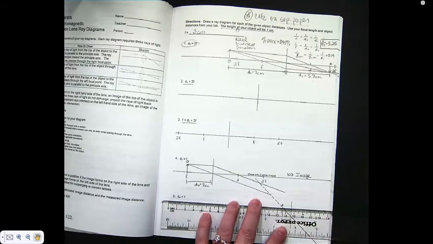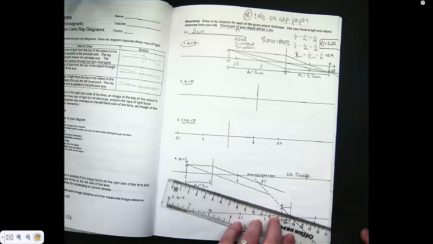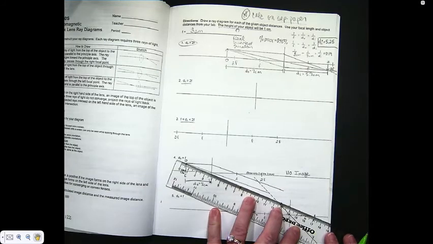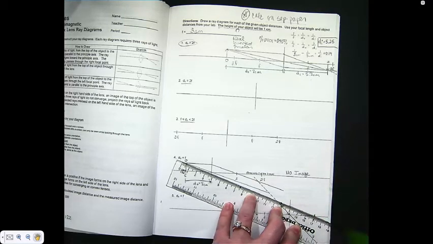I will then draw the parallel ray from the tip of the object to the plane of the lens. That light ray will converge through the focal point. And as you can see now, these two light rays are diverging.